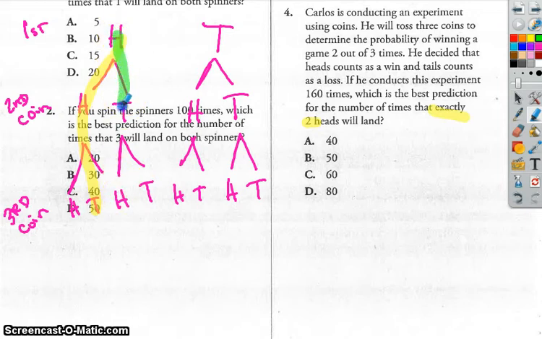That's exactly 2, so that one would work. Heads, tails, tails. That's only 1. That doesn't work. Tails, heads, heads. That's exactly 2. Tails, heads, tails. Nope. Tails, tails, heads. Nope. Tails, tails, tails. No.